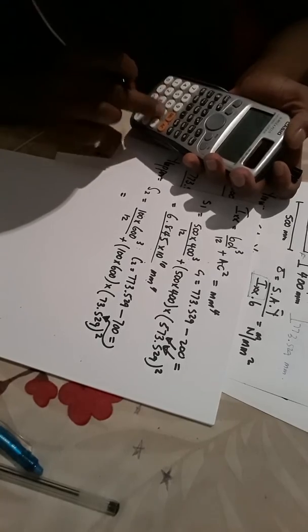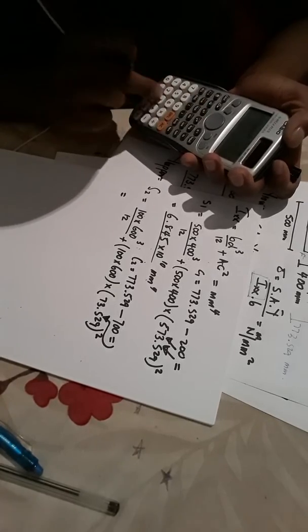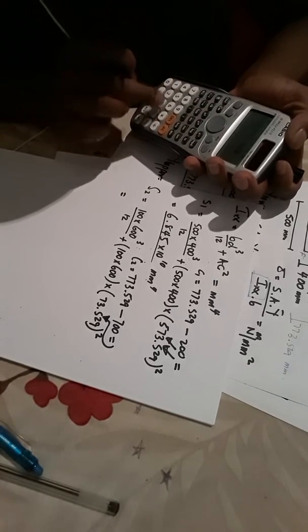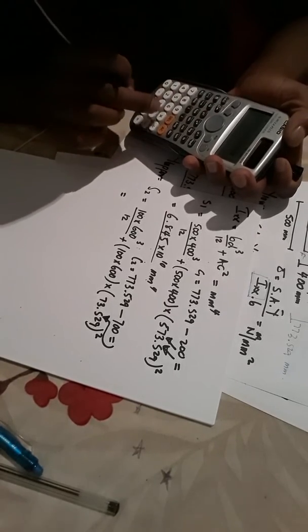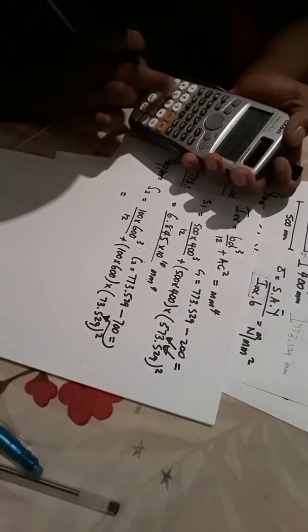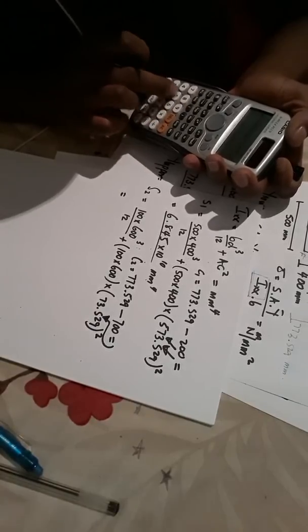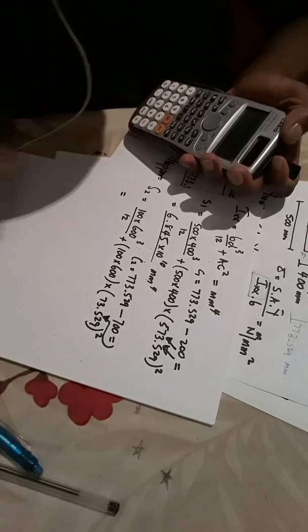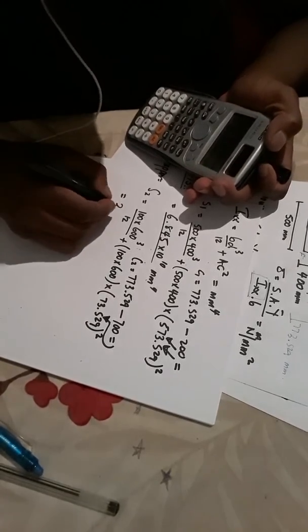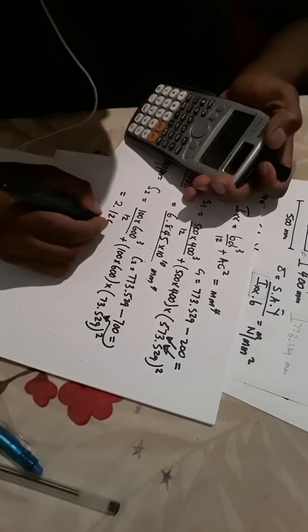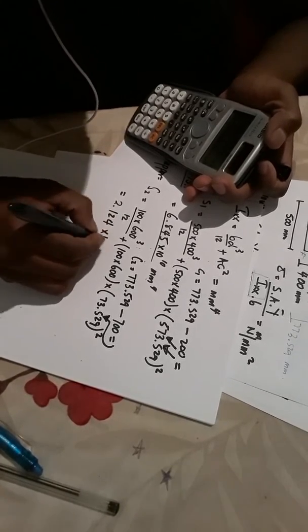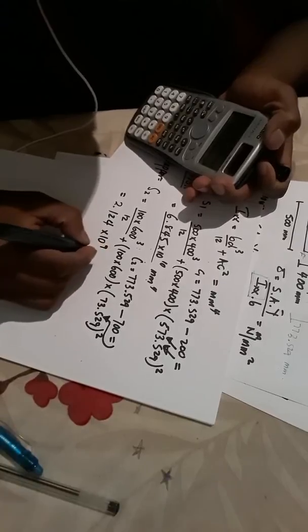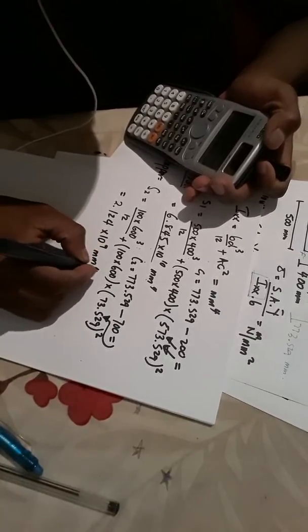So it's 100 times 600 to the power cubed over 12 plus 100 times 600 times 73.529 squared. We get 2.124 times 10 to the power 9 millimeter to the power 4.